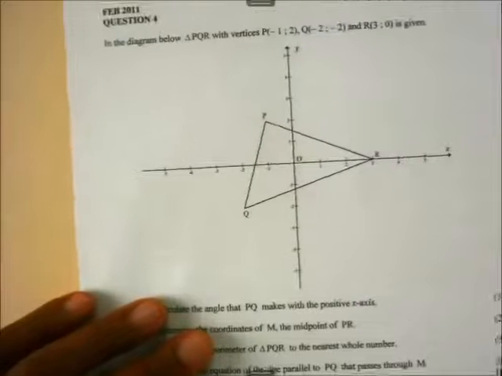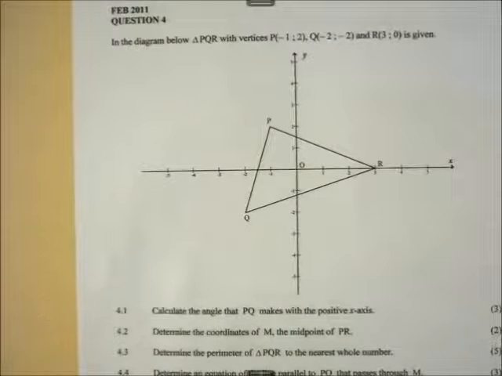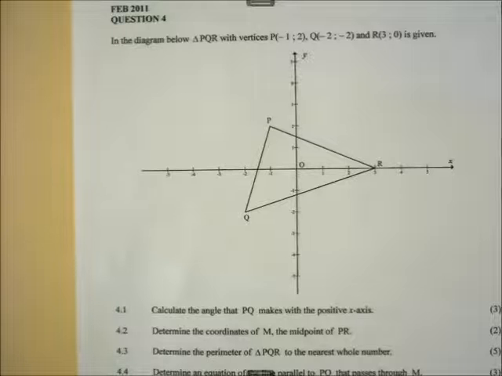Right. We have question 4. This, of course, was February 2011. They are saying here in the diagram below, triangle PQR with the vertices P, Q as well as R is given. What are the coordinates of P there? That is -1 and 2. The coordinates of R you can see 3, 0. And Q there is -2 as well as -2.